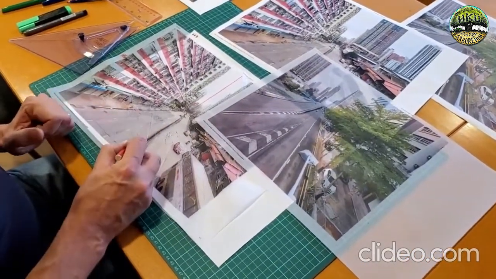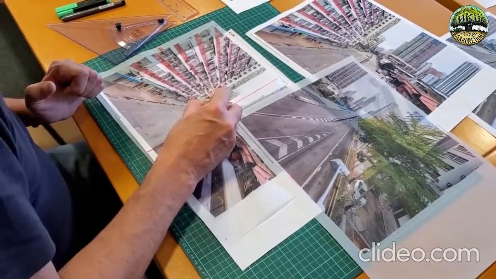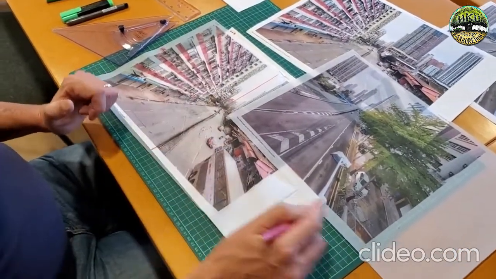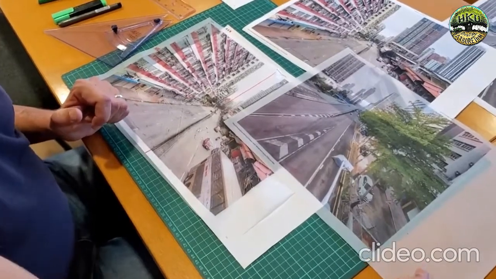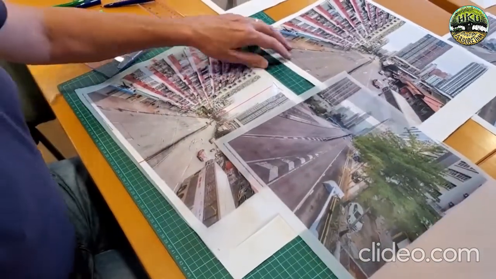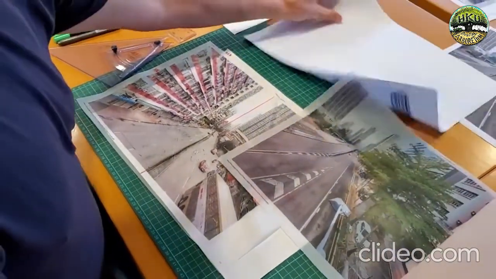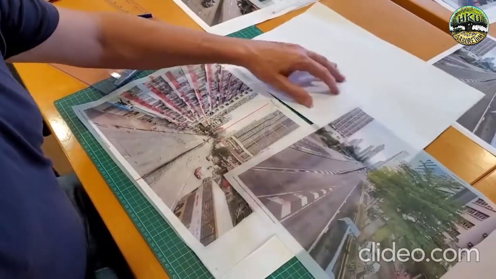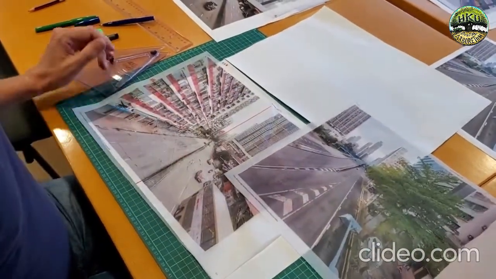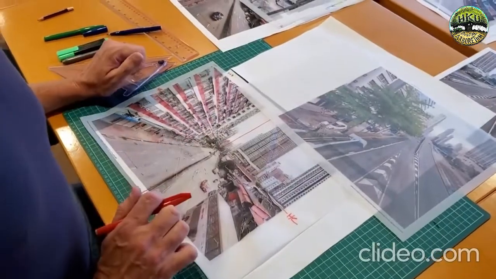And that's what I want to do here. I want 2 traffic lanes and then the trees. But the trees are on the wrong side of the road. Right? And this is the wonderful thing about tracing paper. And of course, you can do this on the computer. With the click of a button, you can just flip it.